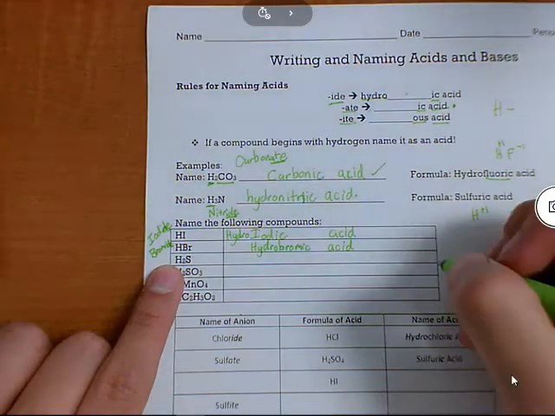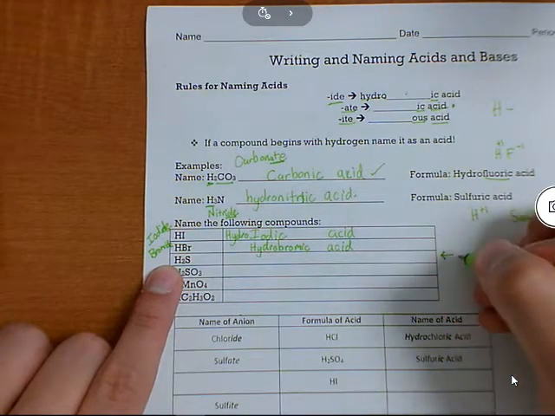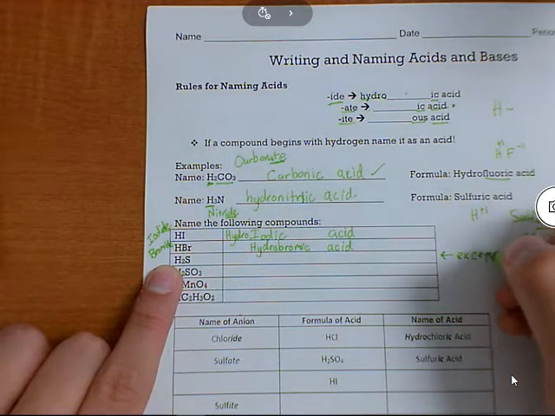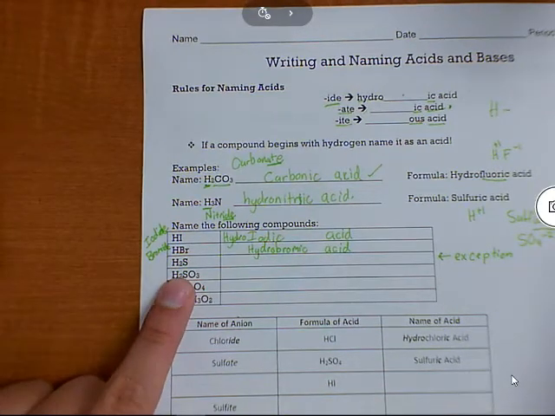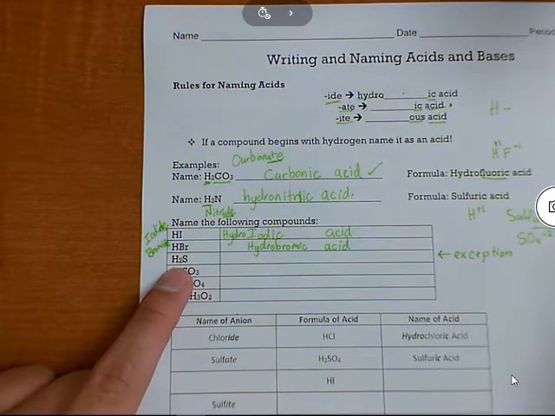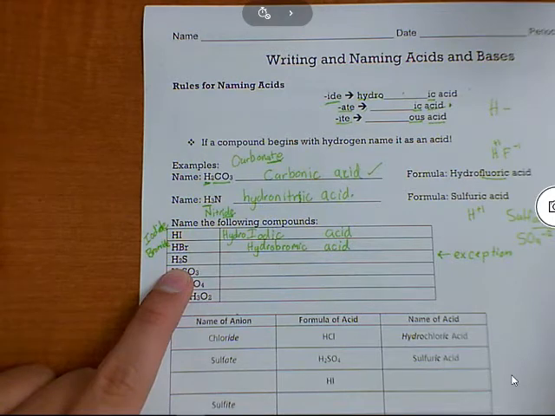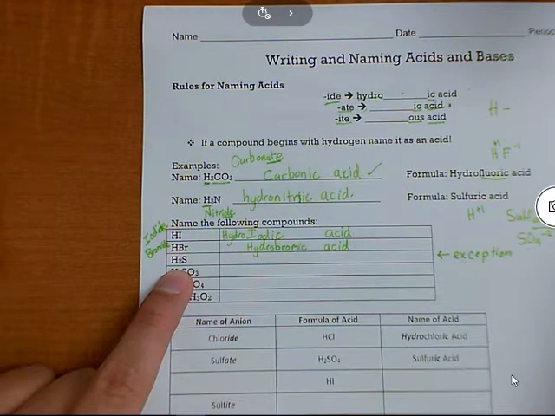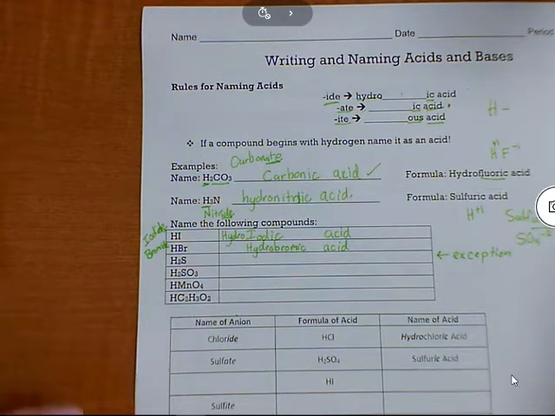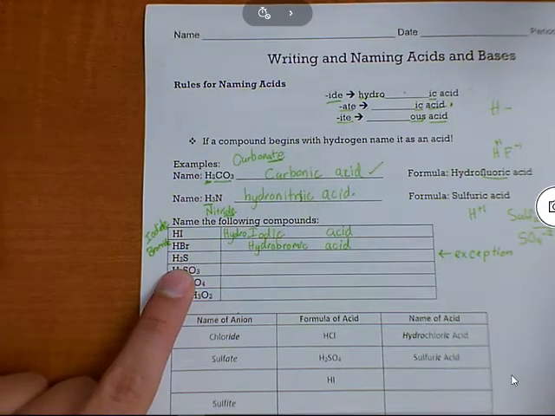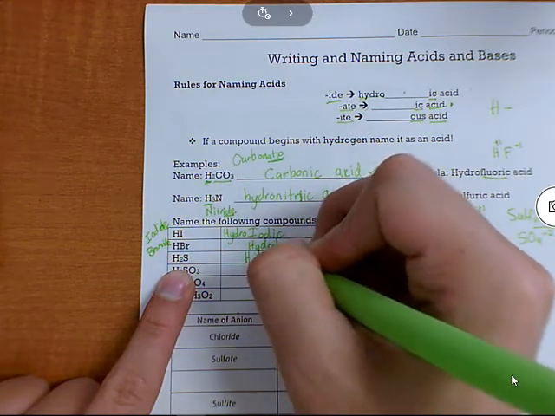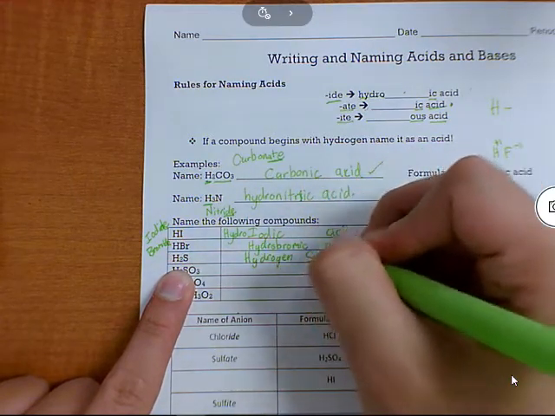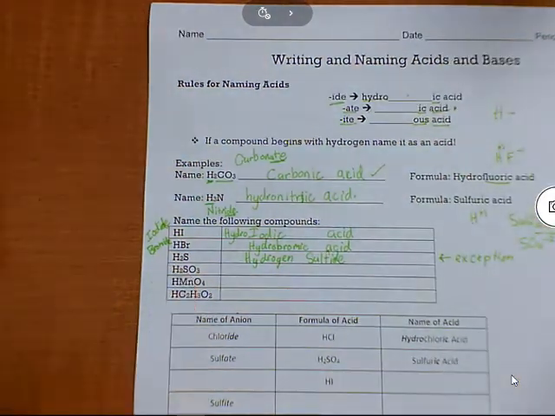H2S. Remember I said there was an exception. Here it is. This is an exception. This is the only exception, I believe. H2S is the only one that is not called an acid. The reason why is because it doesn't behave like an acid whenever you put it into water. So all this one is called is hydrogen sulfide. That is not an acid.